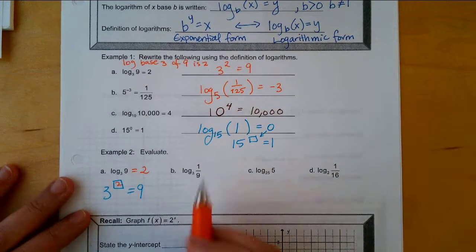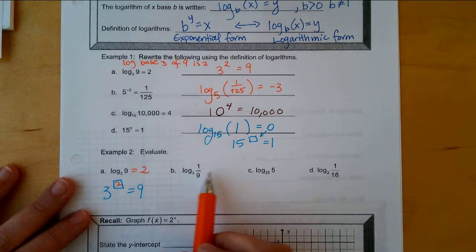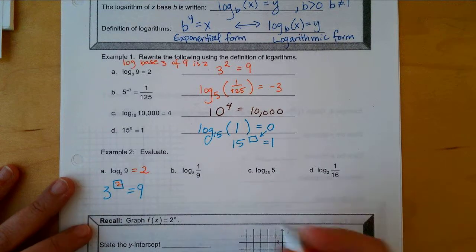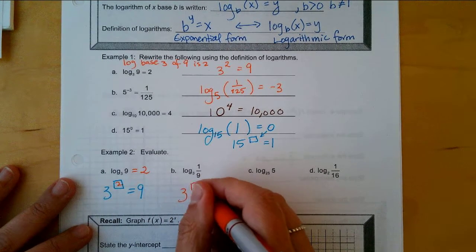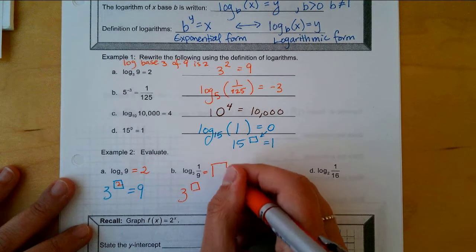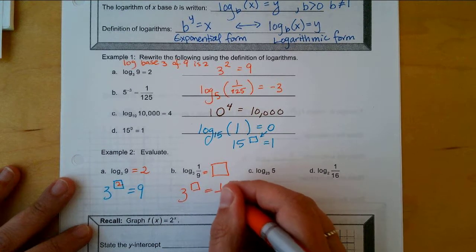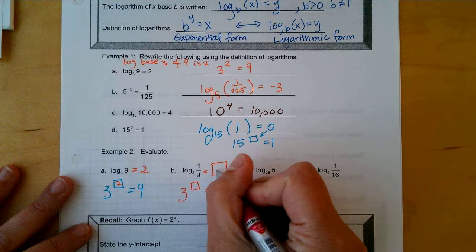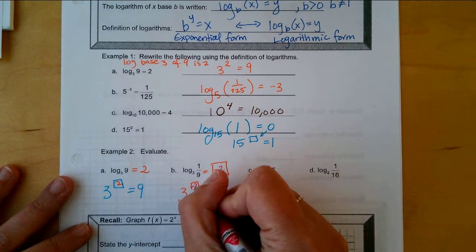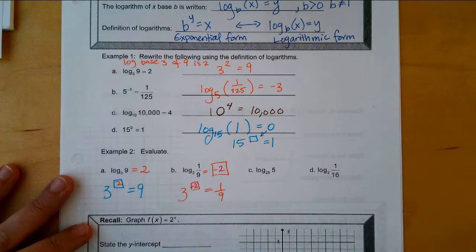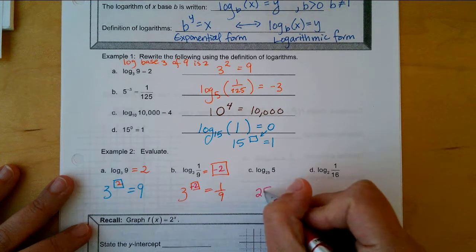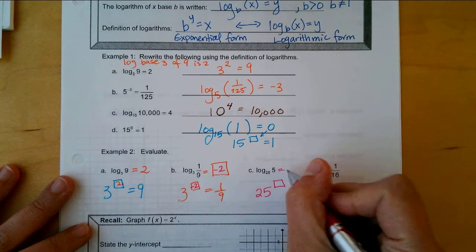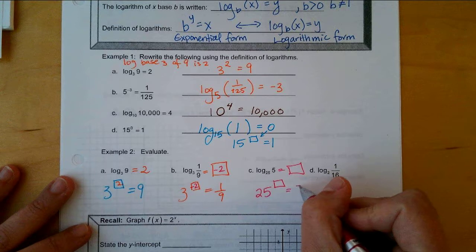Okay? If we're going to write this in exponential form, I think it's really much easier to write it in exponential form. We're saying 3 to the what power, because that's what we're going to get, is the power, equals 1/9. Can anyone think about 3 to the what power gives us 1/9? -2. Yes, -2 is our answer. 25 to the what power equals 5?